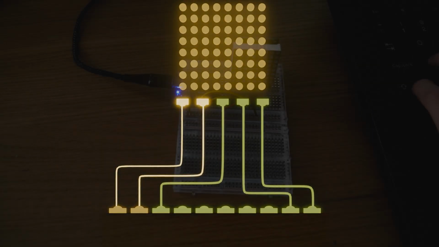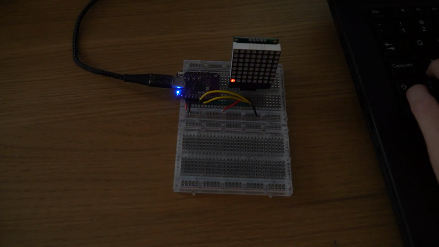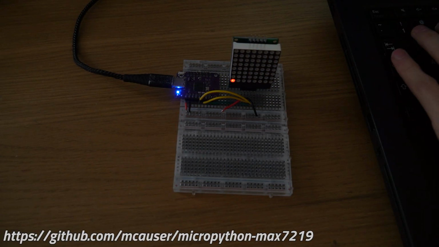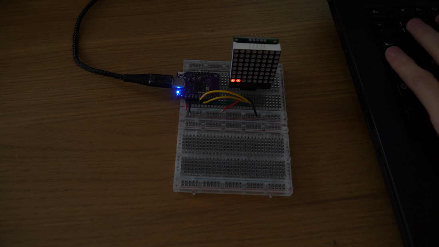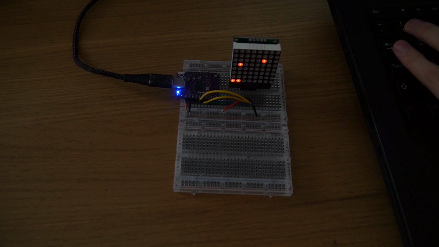And now we can just do a bunch of boring, irrelevant MicroPython stuff, plus this one file from GitHub, and there we go. Now I can select certain pixels and light them up from my laptop. Neat. Now it's time for the second component, the joystick.